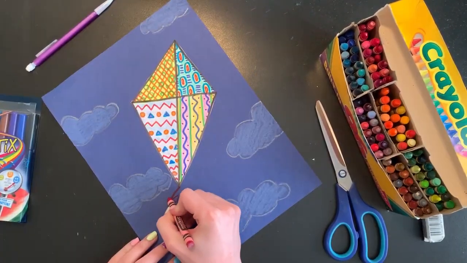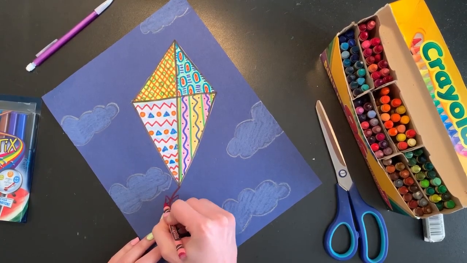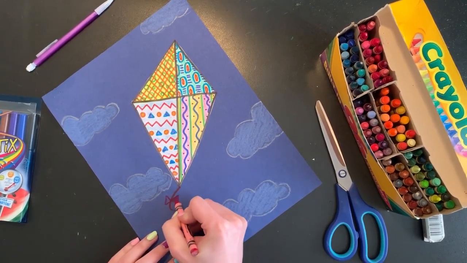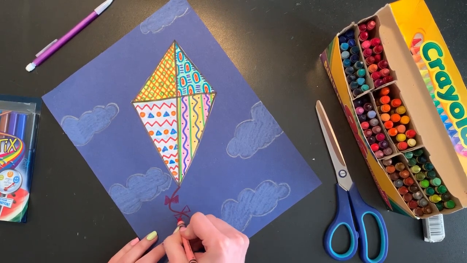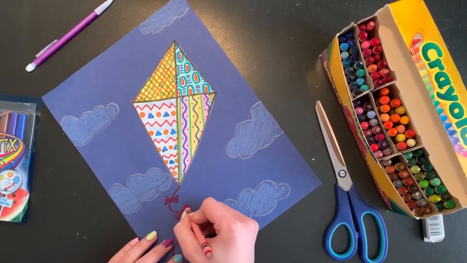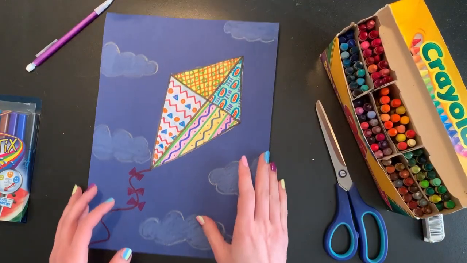Add some little bows on the end of my kite string by just drawing 2 little triangles with a crayon and coloring them in. You can add any other little decorations you want on your kite string. And that is my kite picture all finished.